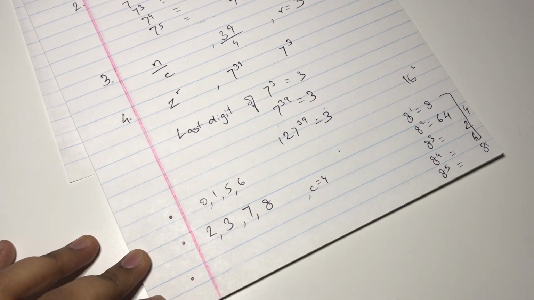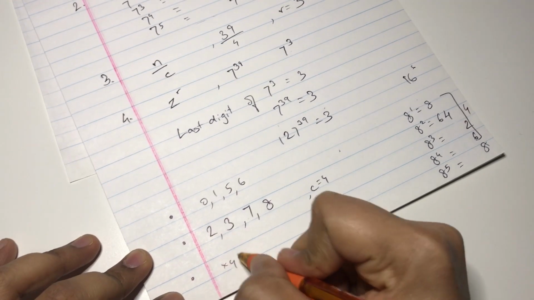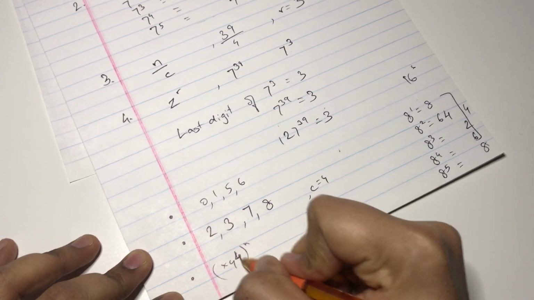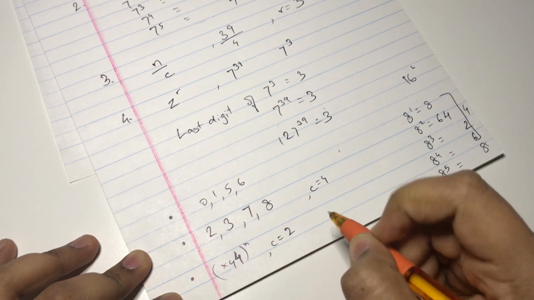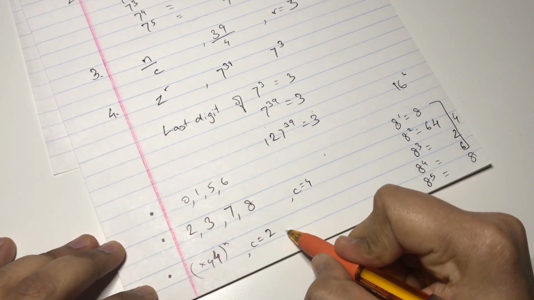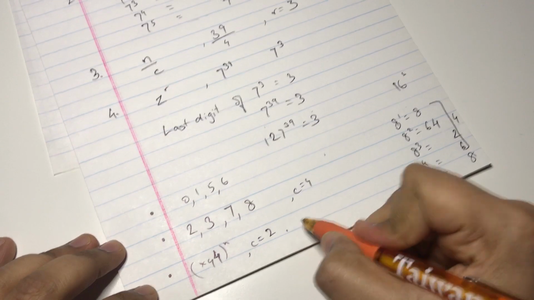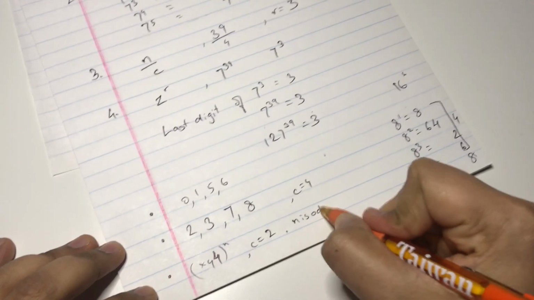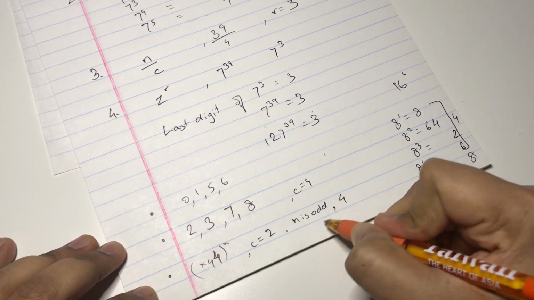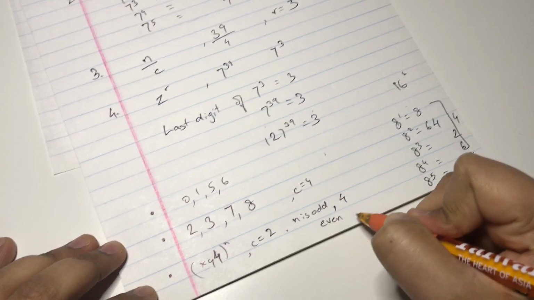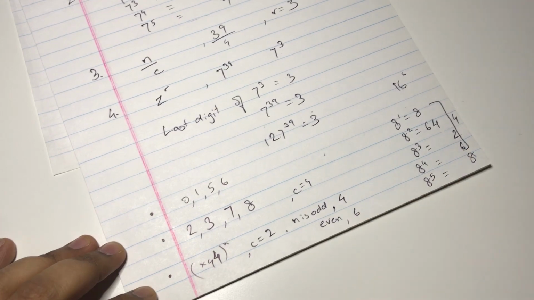Now, tip number 3. Integers ending with 4, that is, x, y, 4 to the nth power, will always have cyclicity equals 2. However, it's a little easier, because if n is odd, the number will always end with 4, and if n is even, the number will always end with 6. And I'm running low on space, I have to use a new page. And the last tip for you guys is right over here.